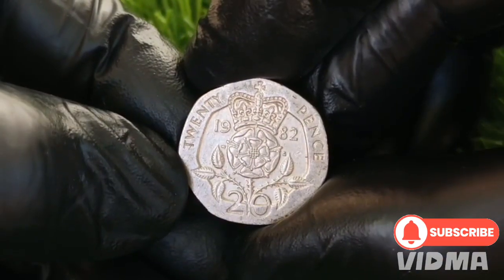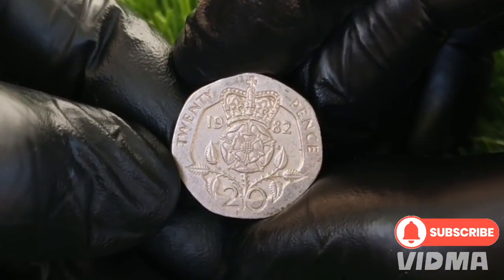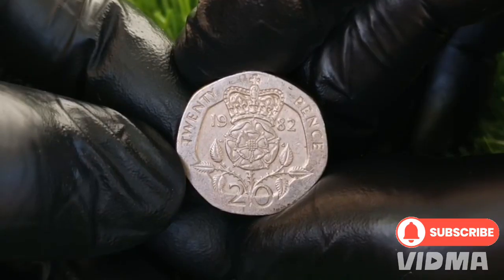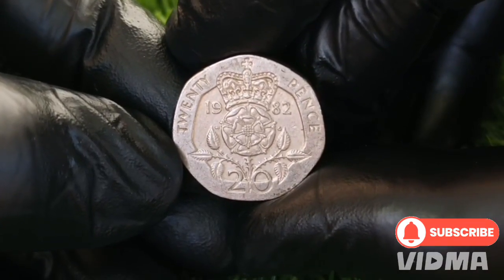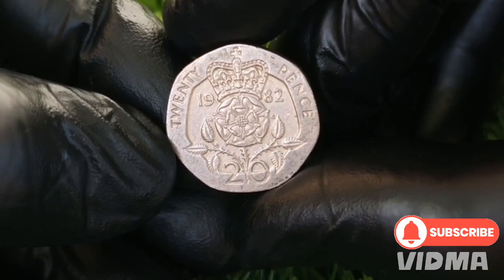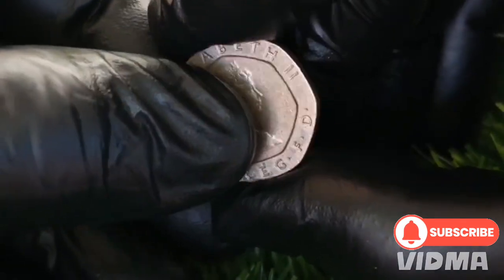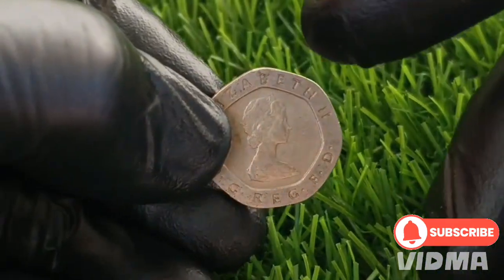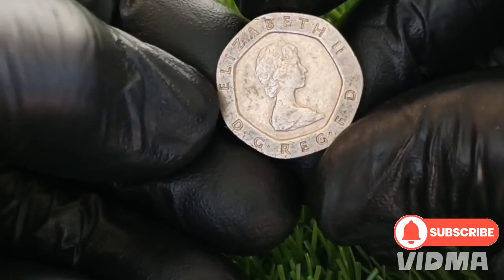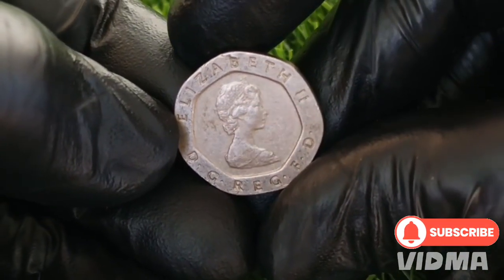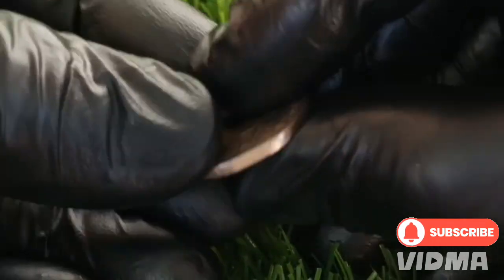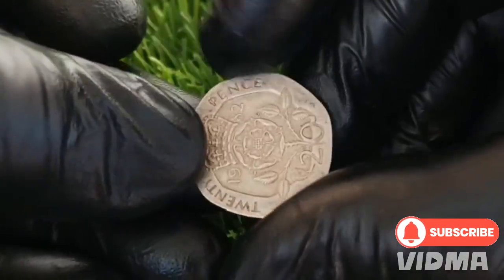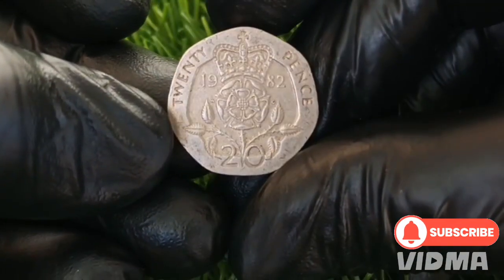When we study a coin like this, we learn not only about its metal and design but also about the people and the time period it represents. The 1982 20-pence coin, therefore, is more than just currency. It is a story frozen in metal. It is a connection to the past and a reminder of how history is all around us, even in the smallest objects. Whether you hold it for collecting, for learning, or simply out of curiosity, the coin continues to shine as a piece of British heritage.